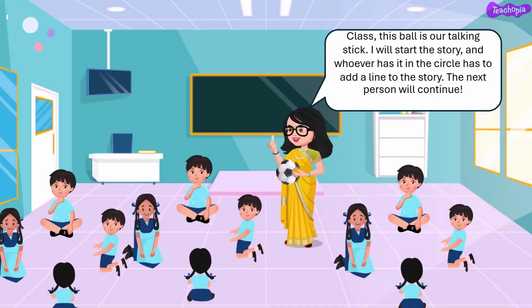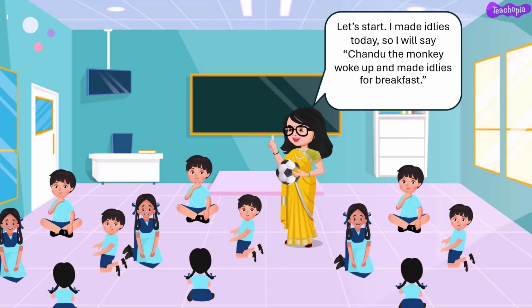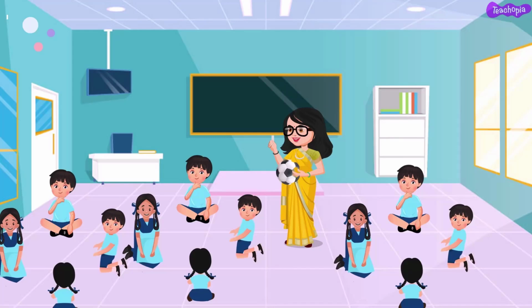Class, this ball is our talking stick. I will start the story, and whoever has it in the circle has to add a line to the story. The next person will continue. However, what you add must be based on the different activities you did today. Let's start. I made idlis today. So I will say, Chandu the monkey woke up and made idlis for breakfast.